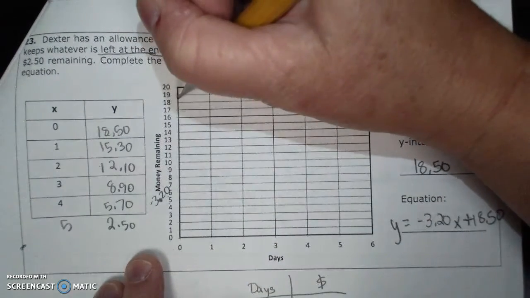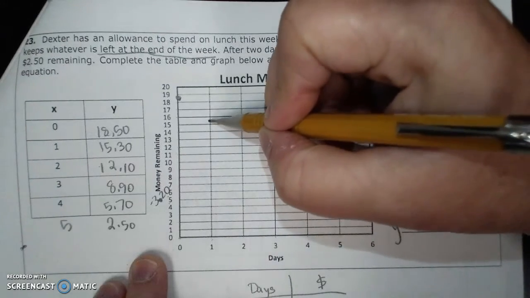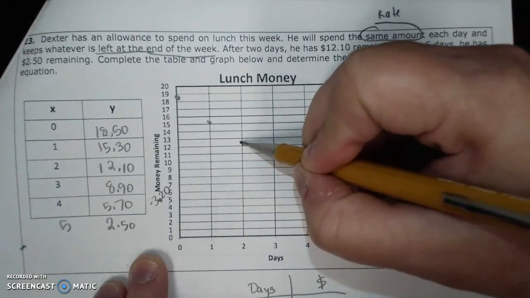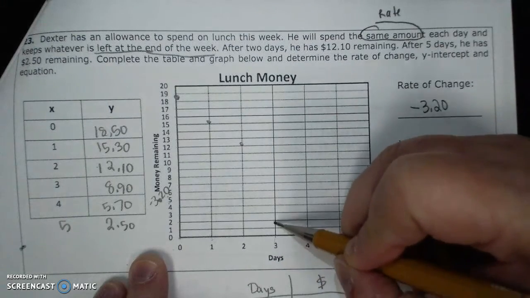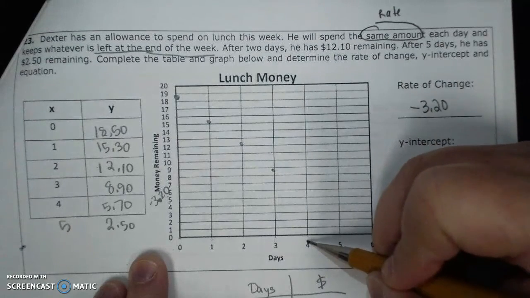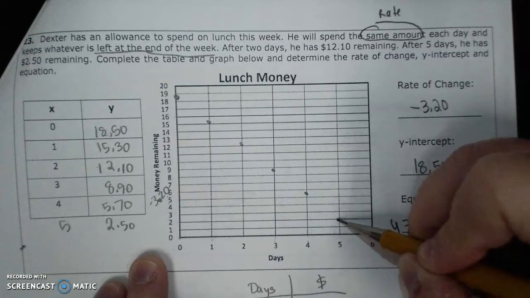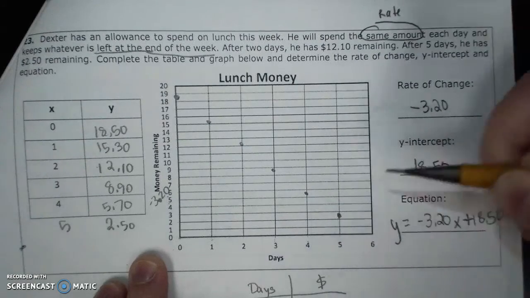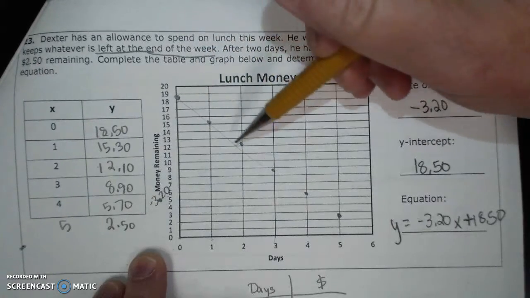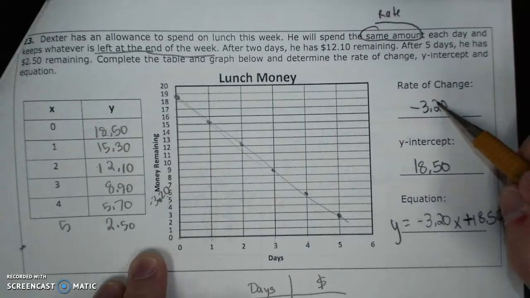At 0, I started at 18.50. At 1, I was at 15.30. At 2, I was at 12.10. At 3, I was at 8.90. At 4, I was at 5.70. And at 5, I was at 2.50. And if you do not connect them in Schoology, but if you connected them in class, it would be a line. And it is decreasing because we're spending money.